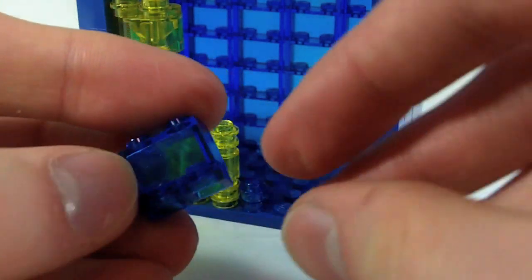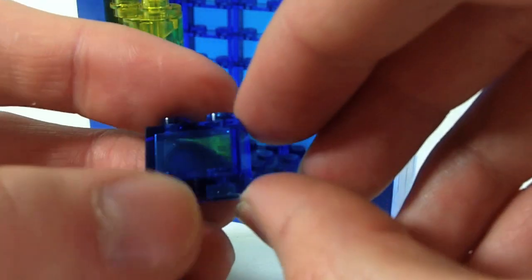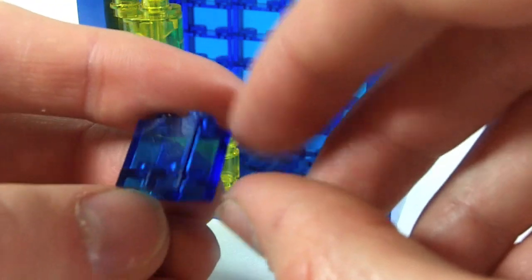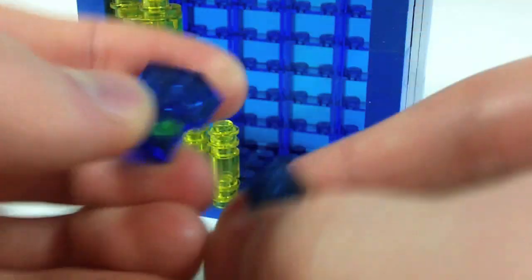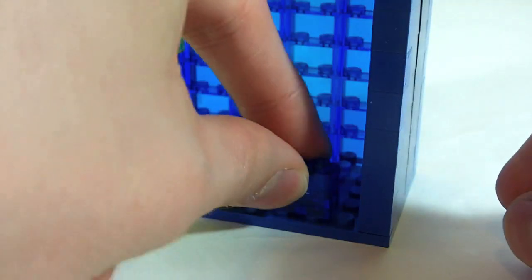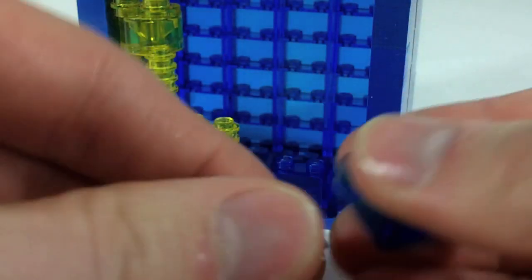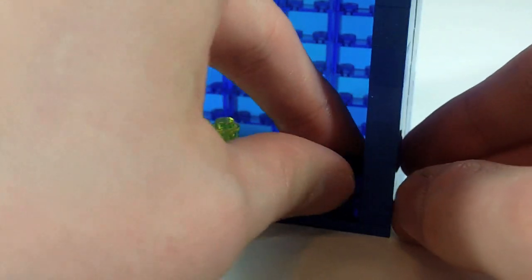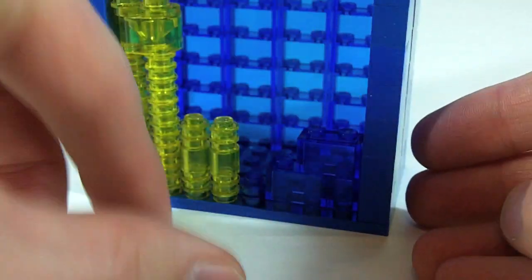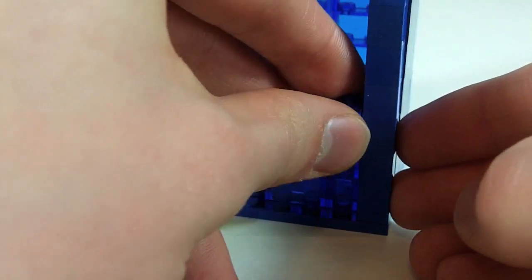Next is gonna be this would be 4 plates tall, 1x2, but it's for me 2 1x1s and a 1x2 brick. And then over here we're going to do 1x1 plate with a 1x1 brick. And then 1x2 brick and a 1x1 brick.